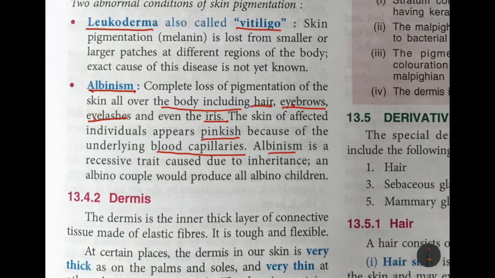Albinism is a recessive trait. That is, this is genetic, due to inheritance, coming from parents. An albino couple would produce all albino children. So you will learn more about this in part 2 of your book.